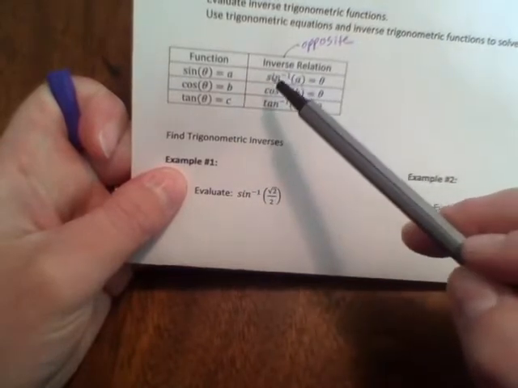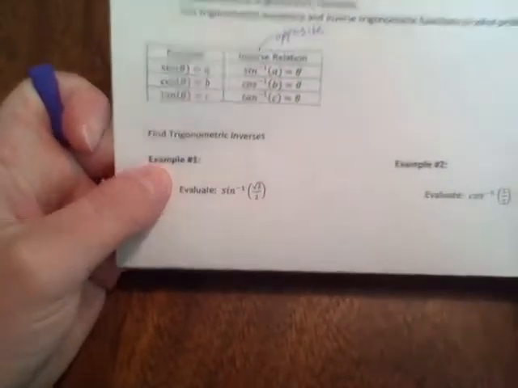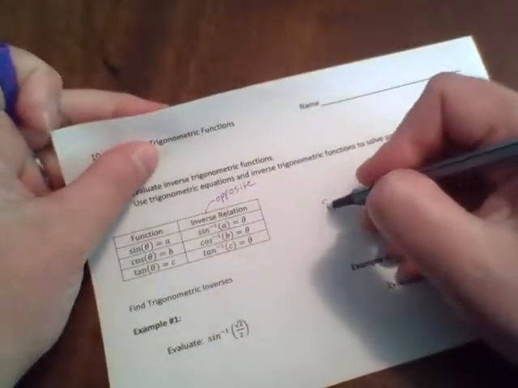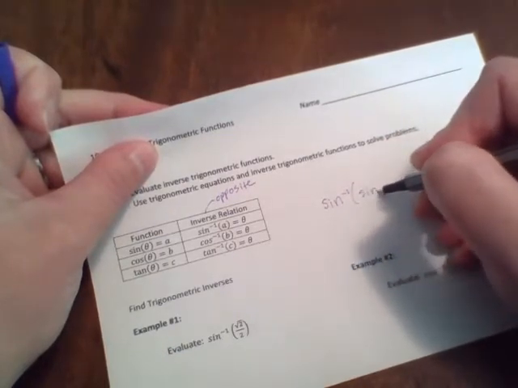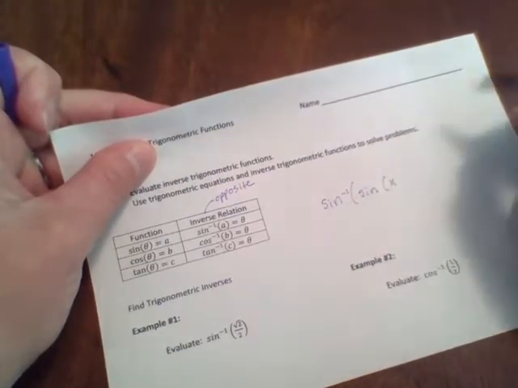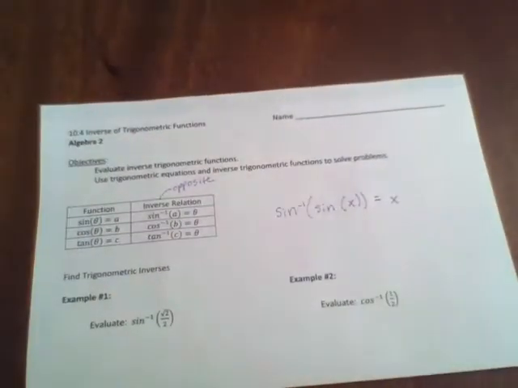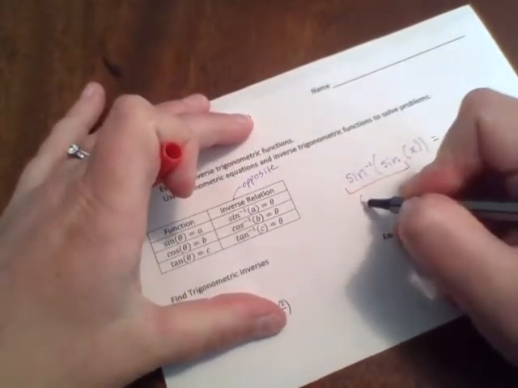But if you take sine inverse of that result, you'll get back to the original degree. So one main idea is if you take the sine inverse of the sine of whatever value it happens to be, you're going to get that value back out, because the sine inverse and the sine, just like the cosine and tangent, cancel each other out.